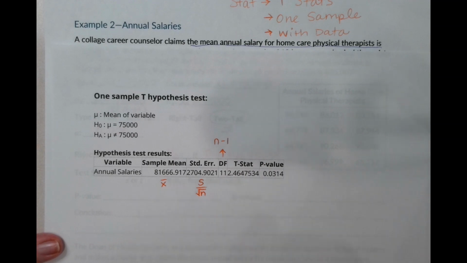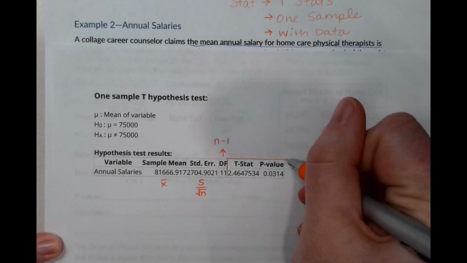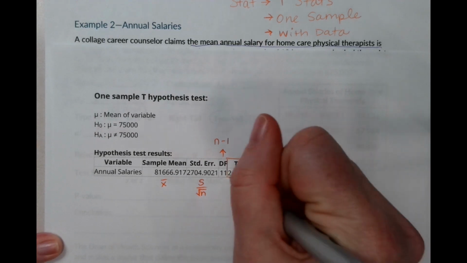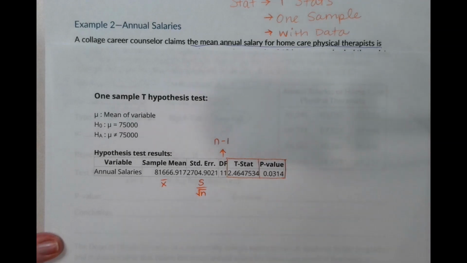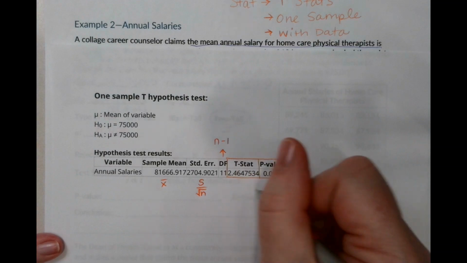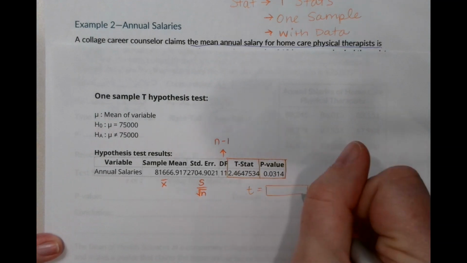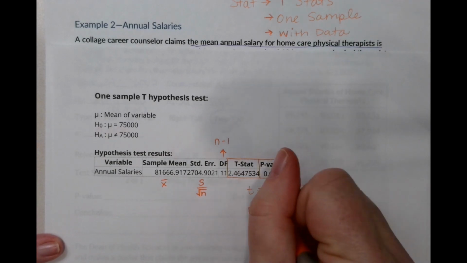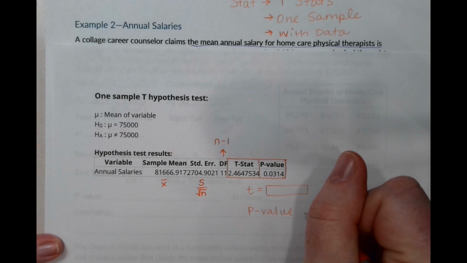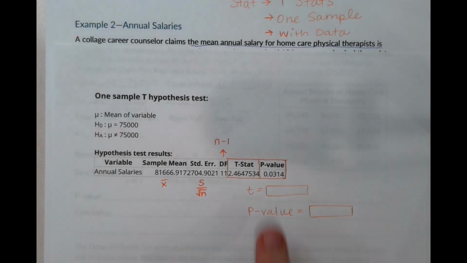And then once again, it's the last two numbers that we really care about, and even more so the very last number. But in Pearson, you'll need to be able to put both of these in. So your t-stat, in Pearson, you're going to have a t equals and then a box to put your number in. And then it's going to have p-value and a box to put that number in. So I'm going to go ahead and write down both of these numbers.